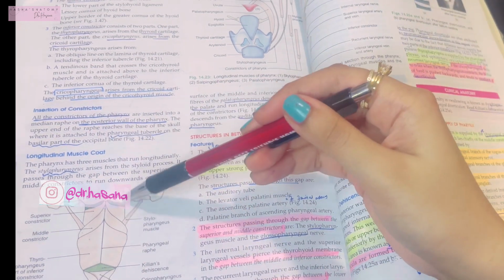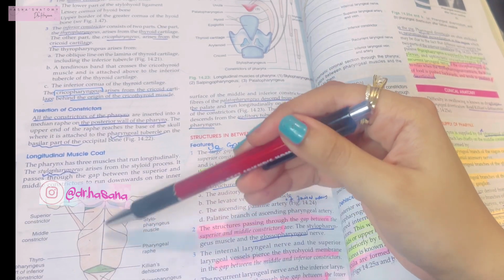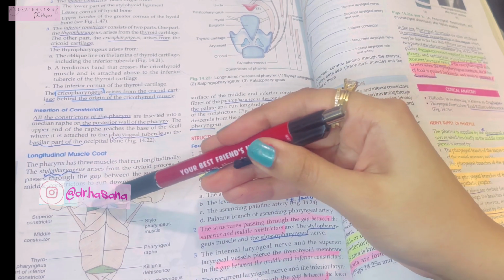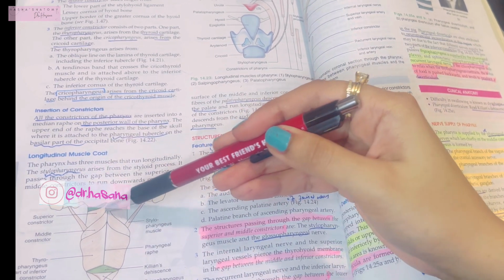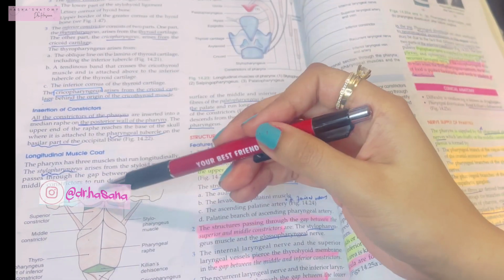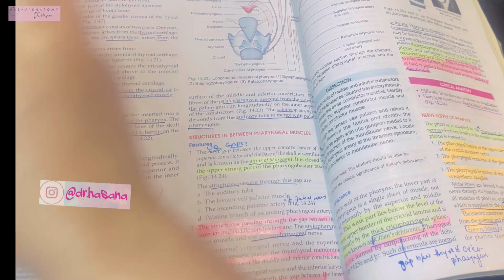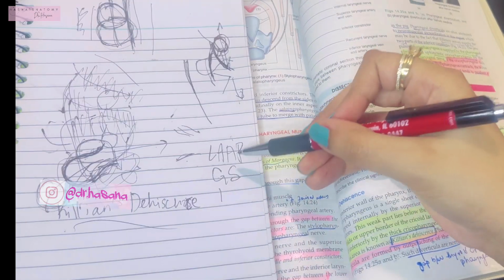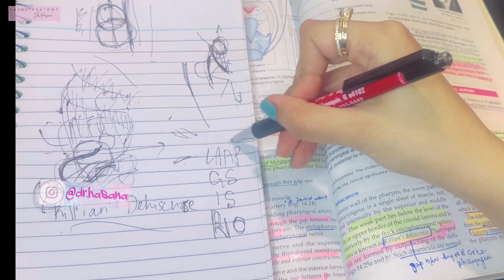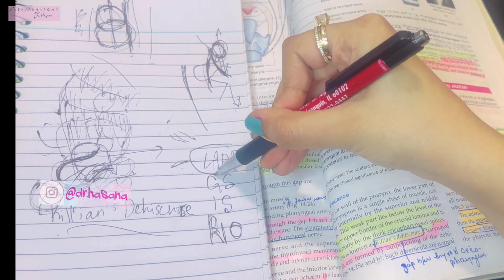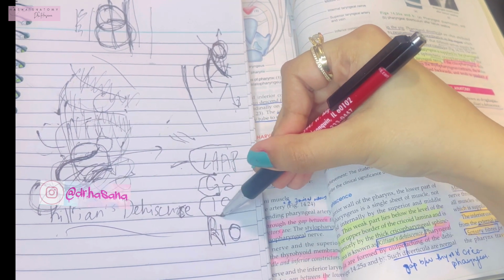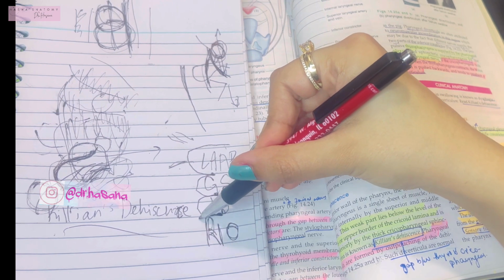Now let's talk about the structures that lie between these muscles and these important landmarks. The first gap we all know is the sinus of Morgagni. This lies between the base of the skull and the superior constrictor muscle. This is covered by the pharyngobasilar fascia, and it's very important to know what structures pass through this gap. Guys, over here I'd like to give you a mnemonic. Mnemonic goes like LAP GS IS RIO. So the first gap is between the base of the skull and superior constrictor, then between the superior and middle constrictor, then between the middle constrictor and the inferior constrictor, and the final gap just below the inferior constrictor.